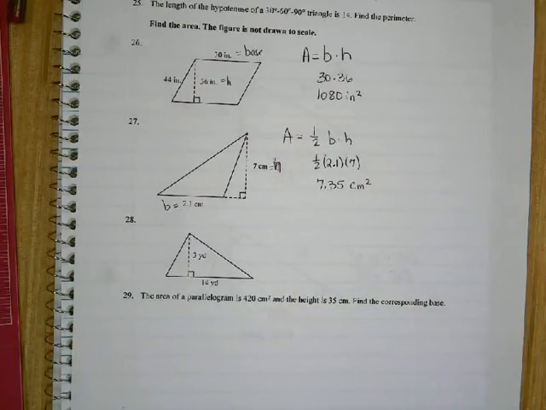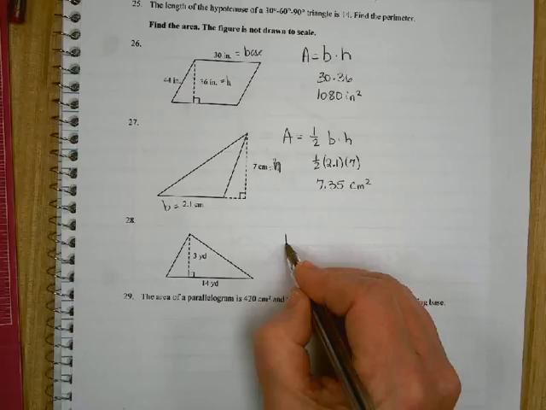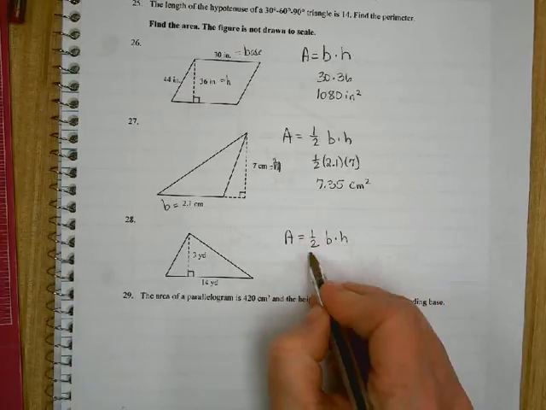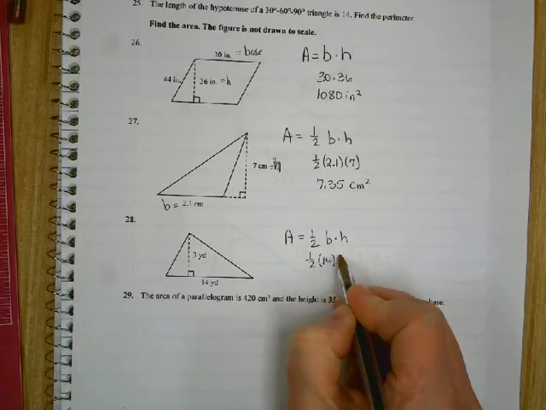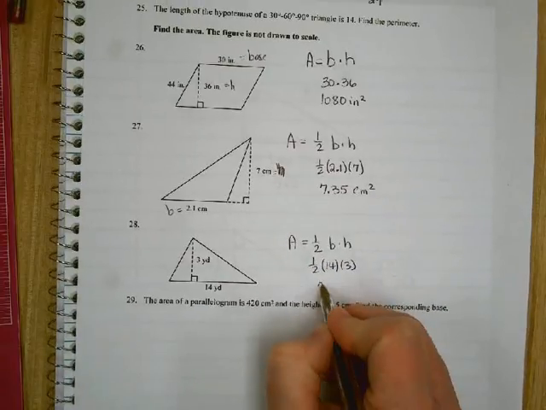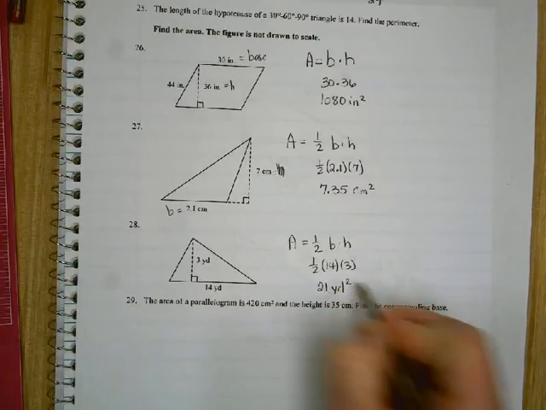28, same type problem. Area is 1/2 the base times the height. So it's 1/2 of 14 times 3. So it is 21 yards squared. Any questions on these?